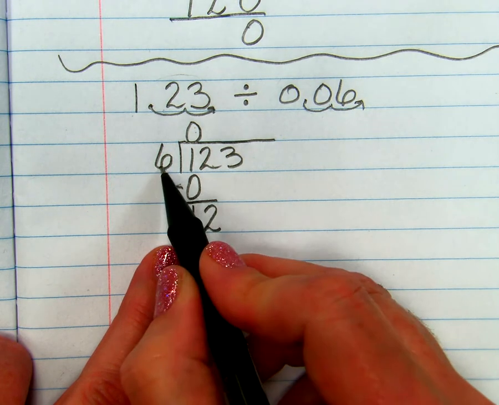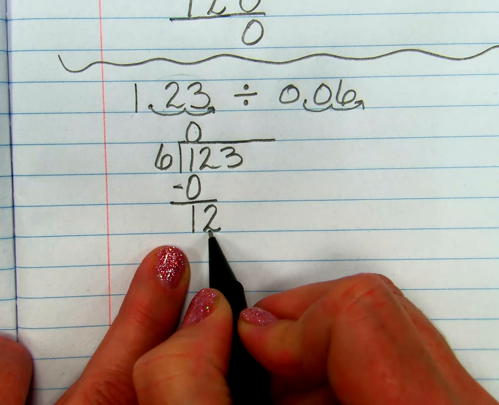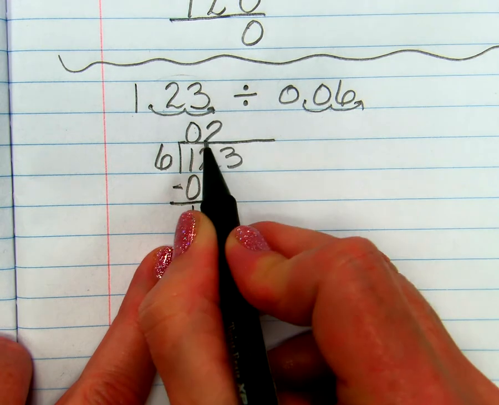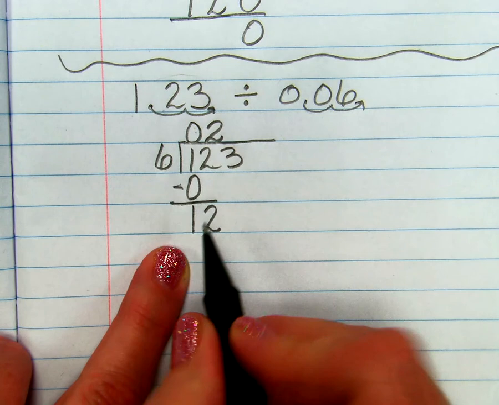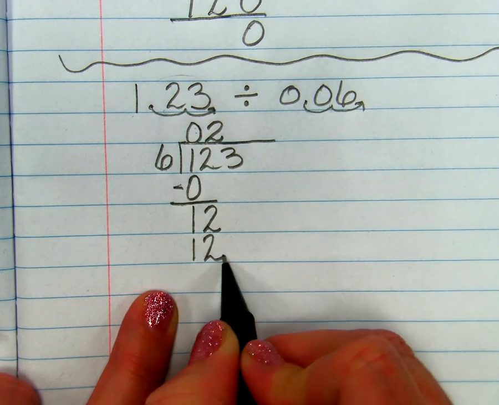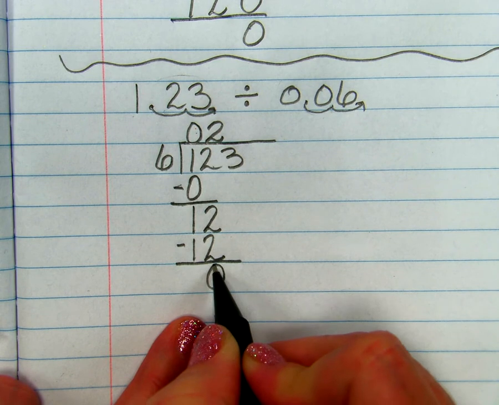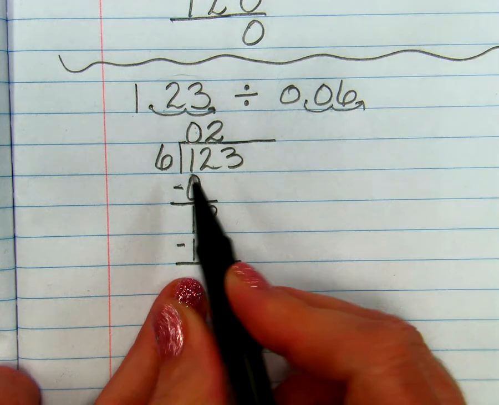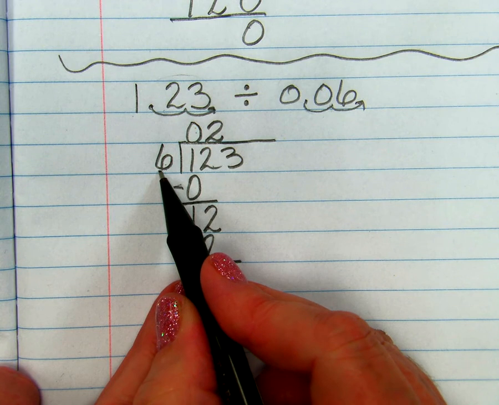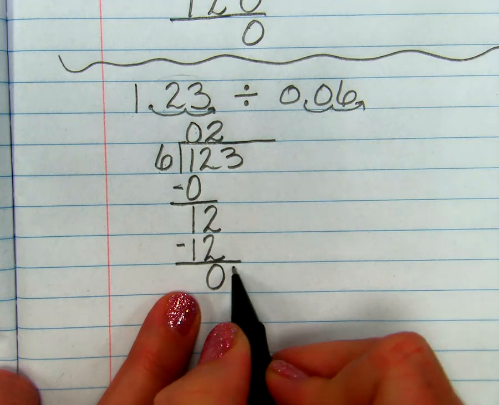How many 6s are in 12? Yes, 2. 2 times 6 is 12. Subtract. 12 minus 12 is 0. Is 0 less than 6? Yes. So we bring down the 3.